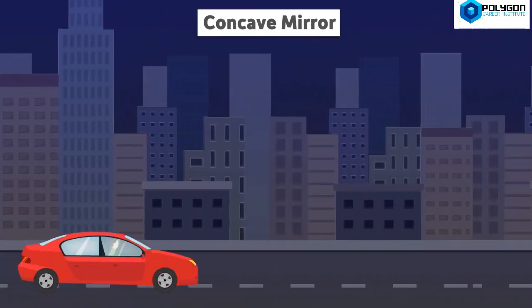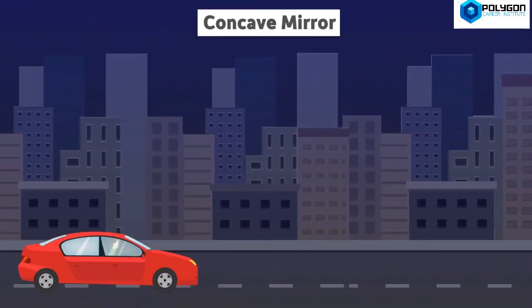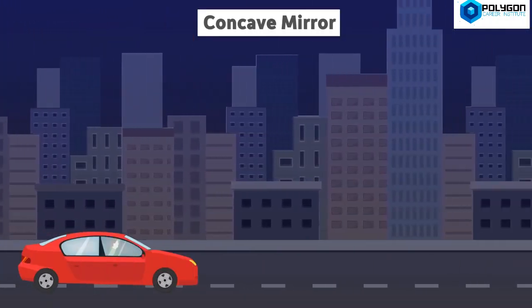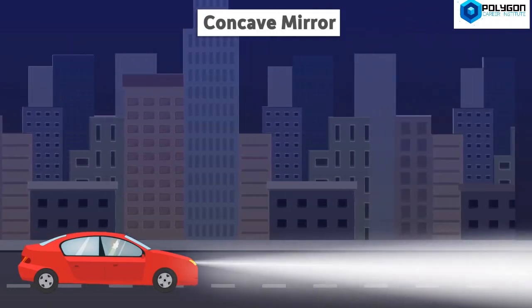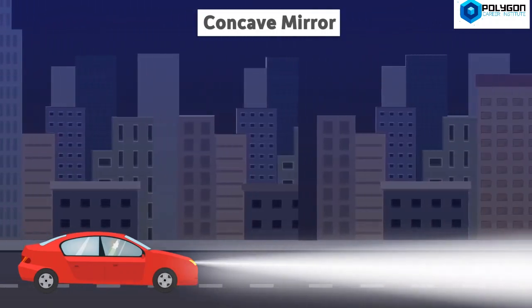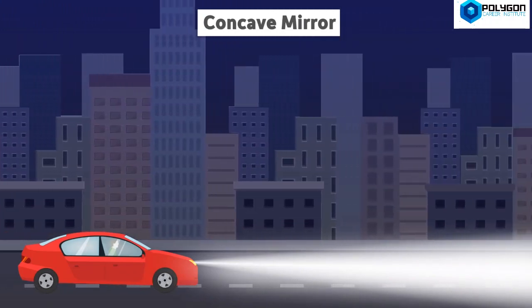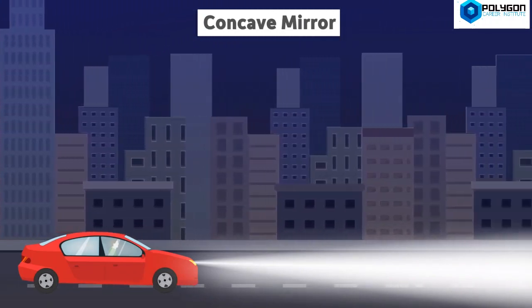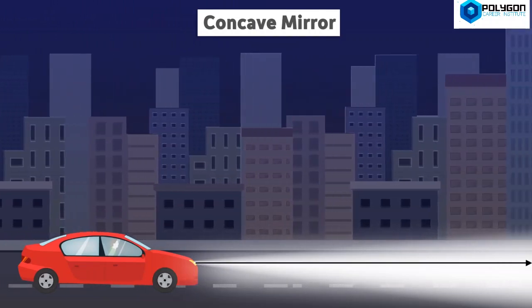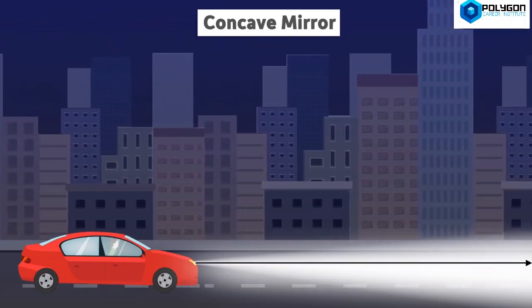One more place where concave mirrors are used is the headlights of automobiles. And why do we use headlights? Headlights help us to see things in front of us in the dark or in dim light. And using the headlights, we would want to see the things which may be at a sufficiently large distance ahead of us. So how do we achieve that?